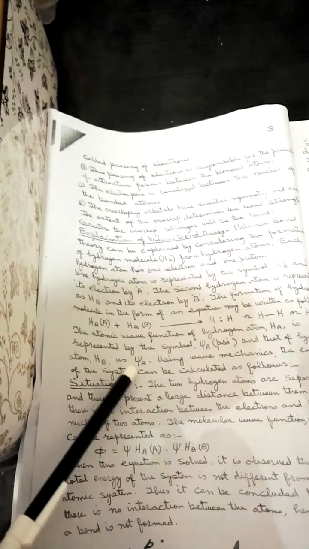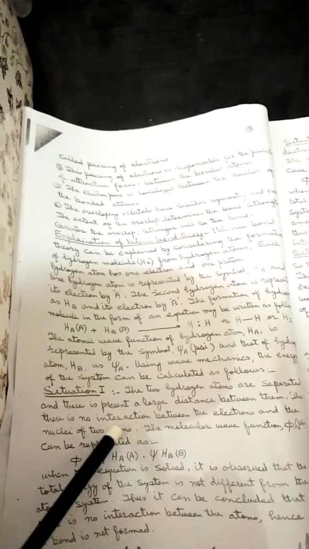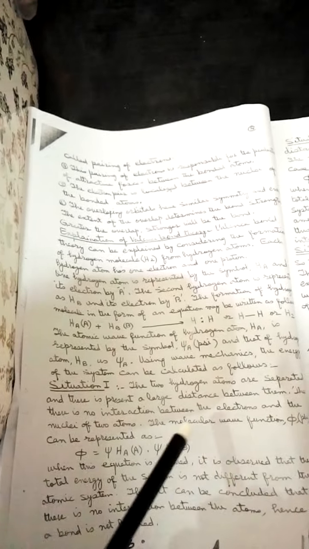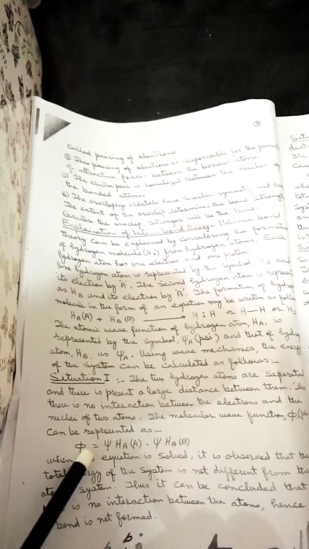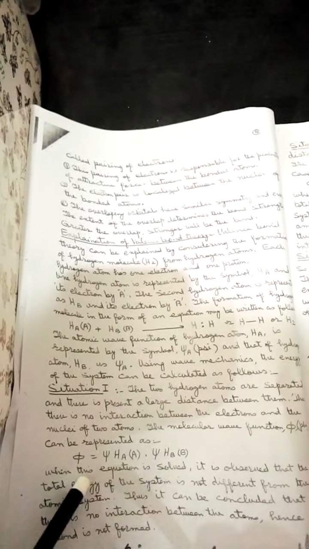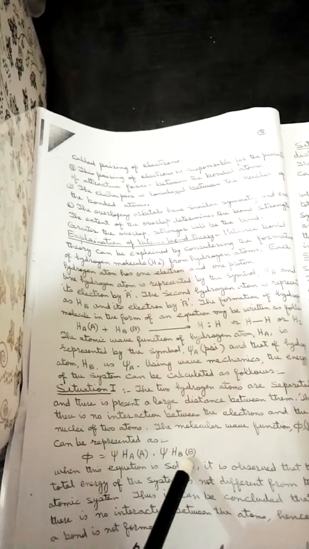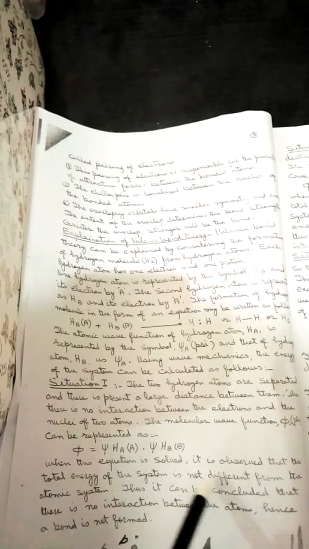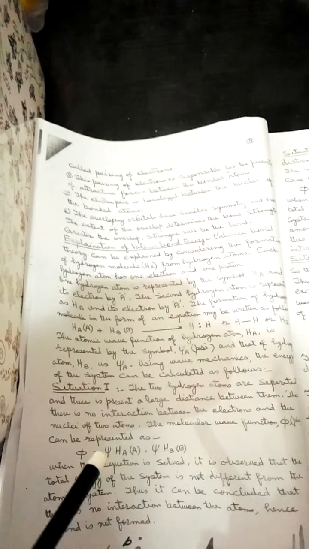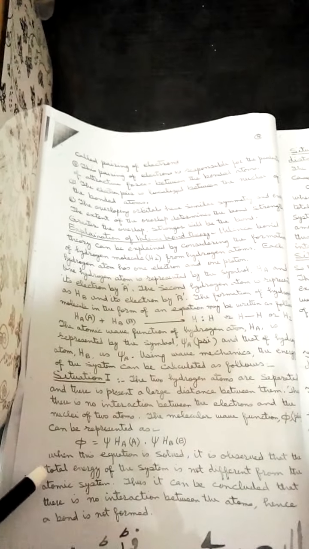The situation being one is that two atoms are at a large distance and there is no interaction between electrons and nuclei. The molecular wave function can be represented as phi equal to atomic wave function of hydrogen atom A times atomic wave function of hydrogen atom B. When this equation is solved, it is observed that the total energy of the system is not different from the atomic system. There is no difference between the total energy of the system and the atomic system, and thus it can be concluded that there is no interaction between atoms. Hence, bond is not formed.